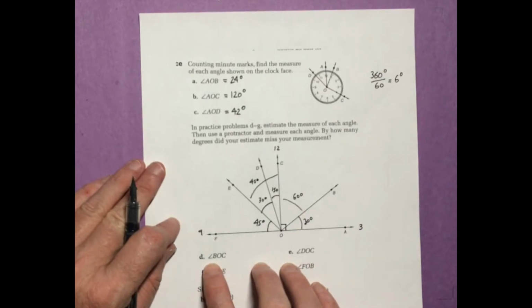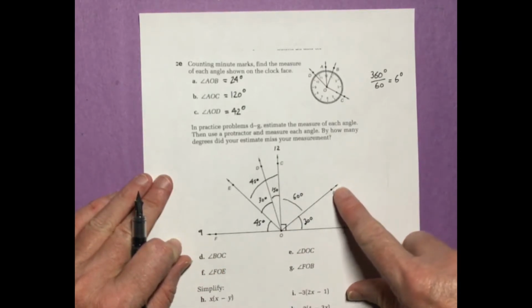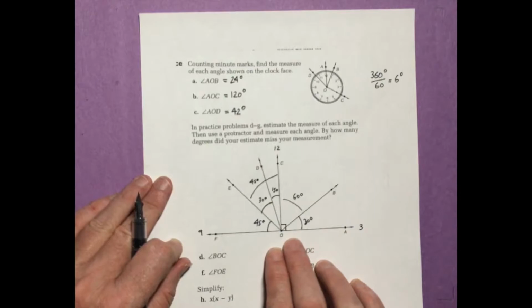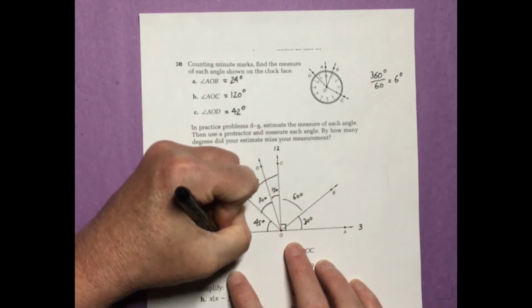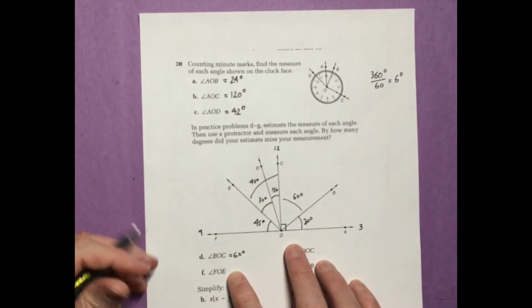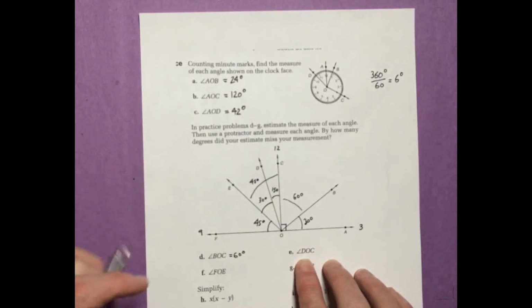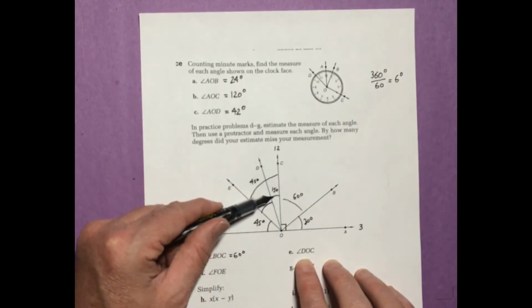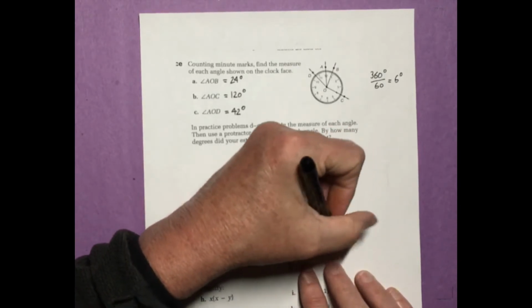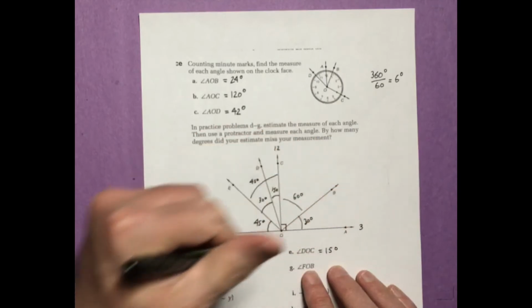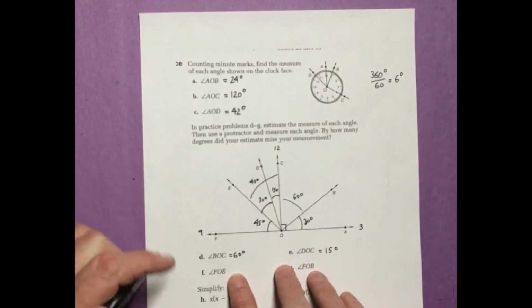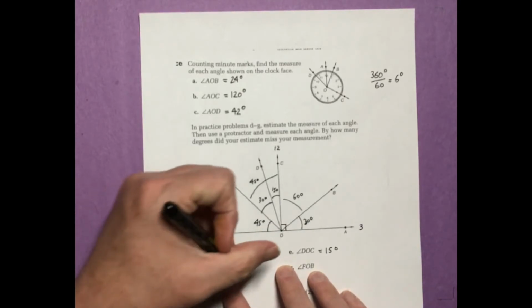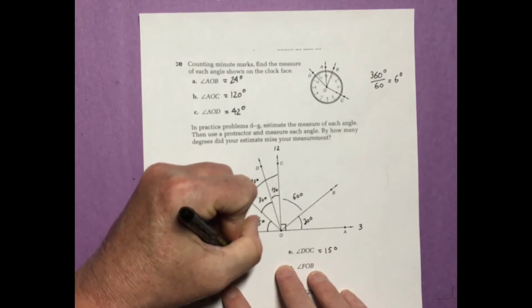Let's find the measure of angle BOC. So starting at B, I'll go B to O to C, from there to there. And by my estimation, I'm guessing that is going to be 60 degrees. All right, so far so good. Next is DOC, so I'll start at D, I'll go down to O, and then back up to C. That's that little sliver of an angle right there, which by my estimation is 15 degrees. All right. Now FOE, let's start at F, let's go to O and out to E. Clearly that looks to me like that's going to be 45 degrees.